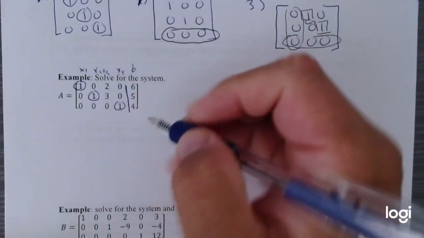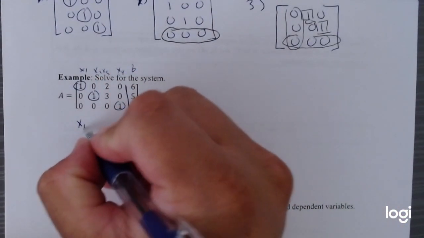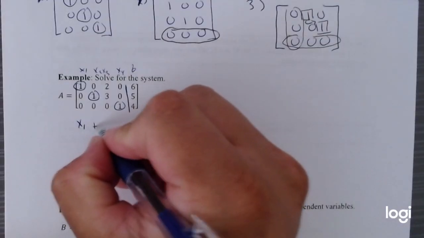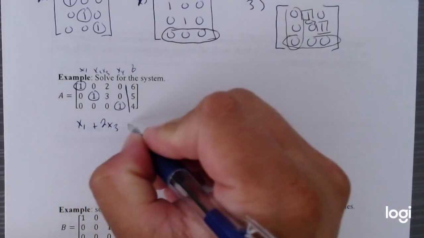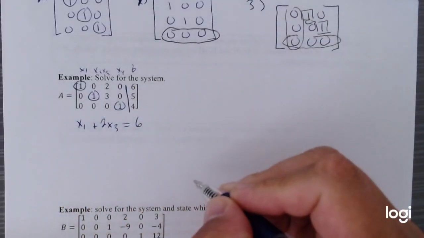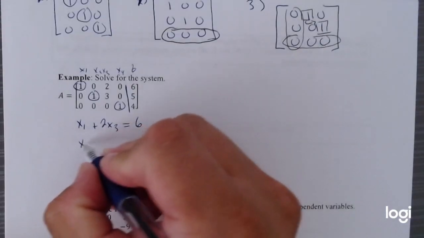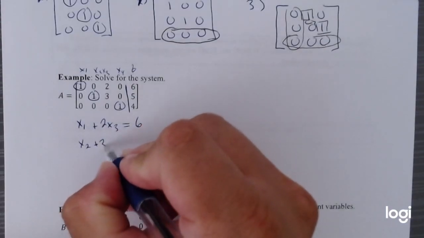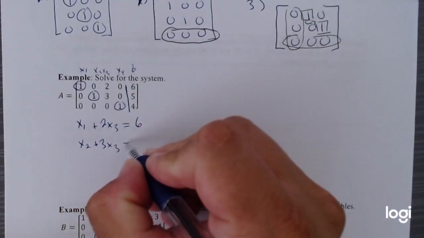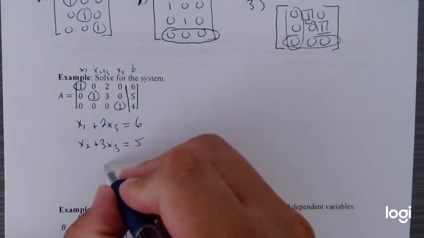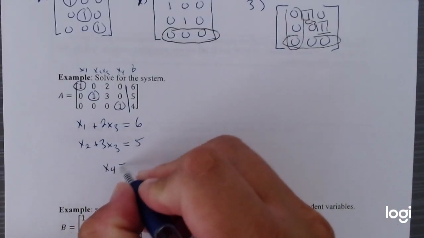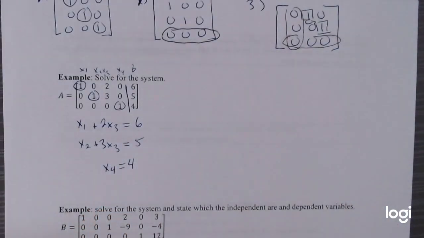So we have x1 plus 2x3 is equal to 6. We have x2 plus 3x3 is equal to 5. And then we have x4 is equal to 4. So we found one complete answer here.